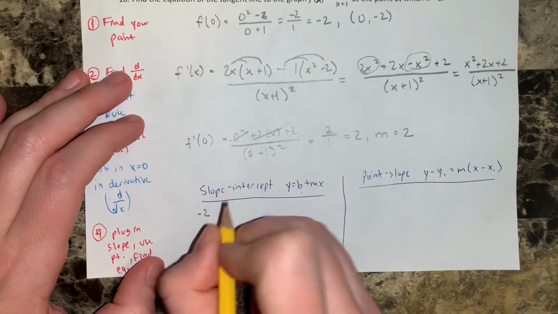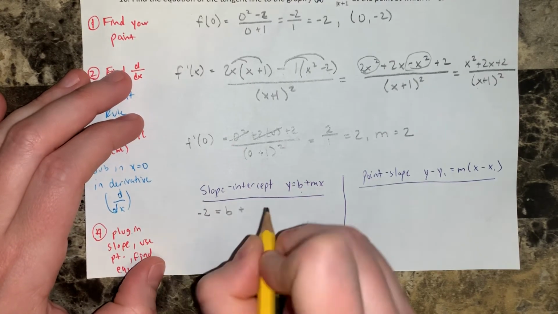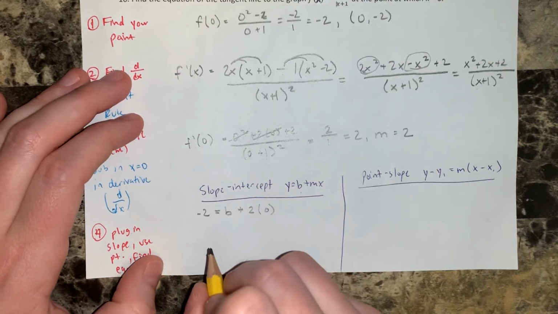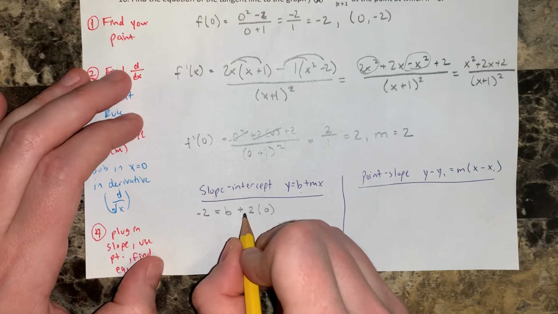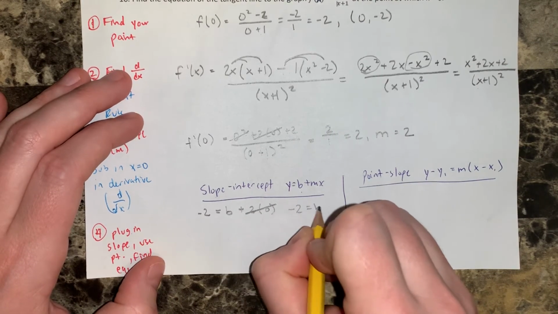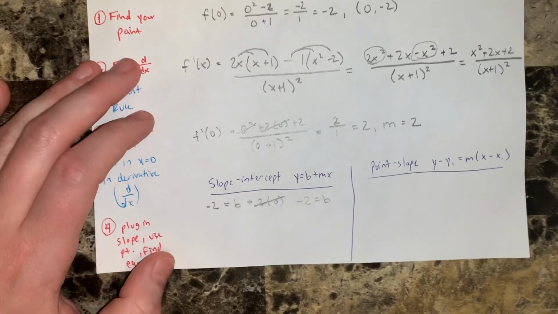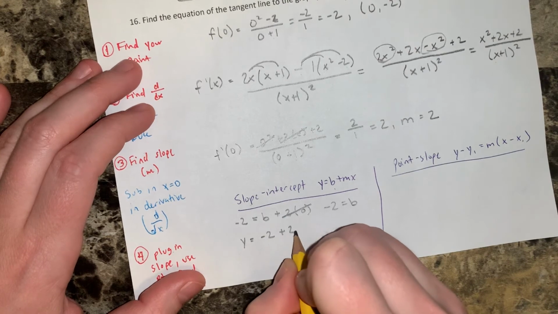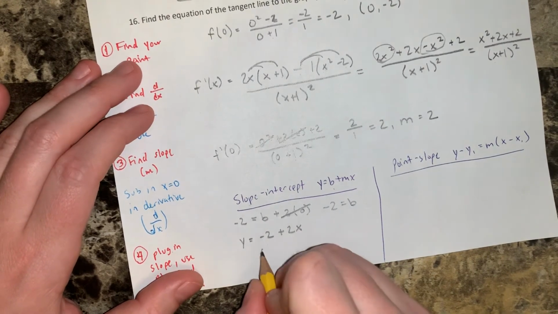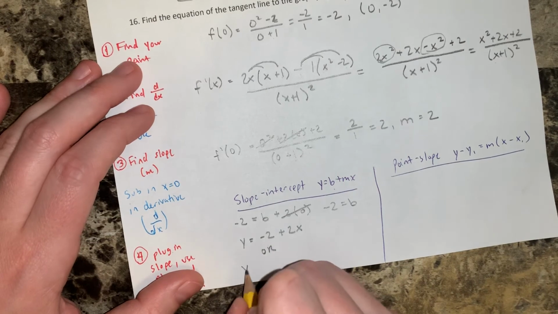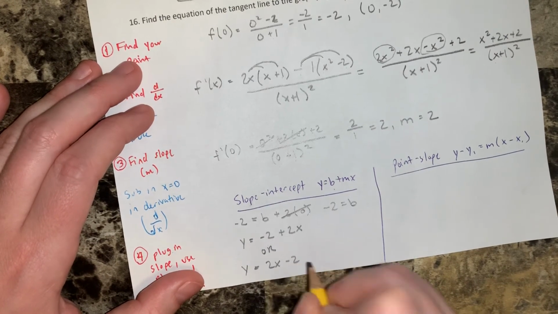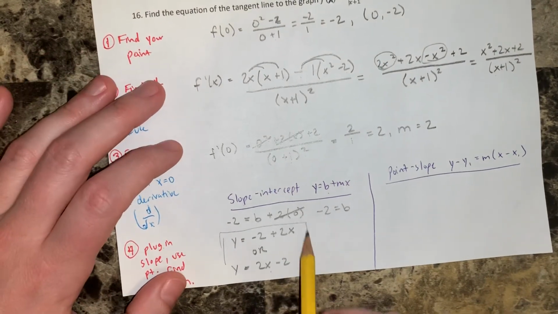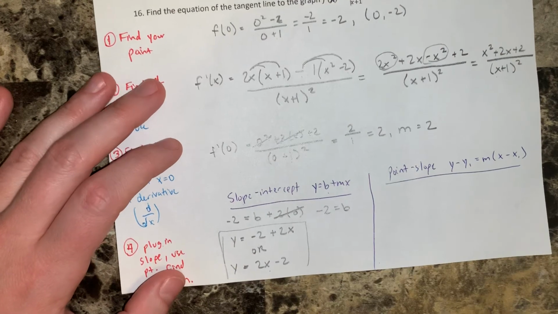So I'm going to have negative 2 equals b plus my slope of 2 times my x, which is 0. Anything times 0 is 0, so that goes away, and negative 2 equals b. So with that said, I can rewrite my equation as y equals negative 2 plus my slope times x. Again, if you want to rewrite this, you can as y equals 2x minus 2. You'll end up getting this answer for this guy, but they mean the exact same thing. So this is my answer if I use slope-intercept form.